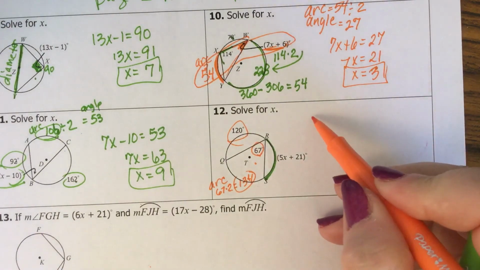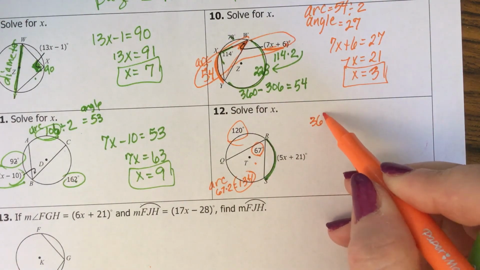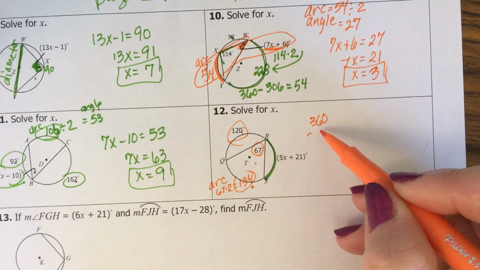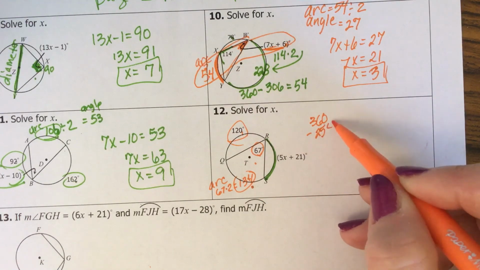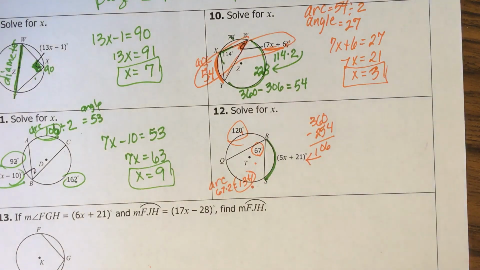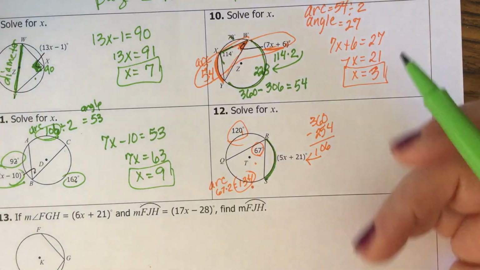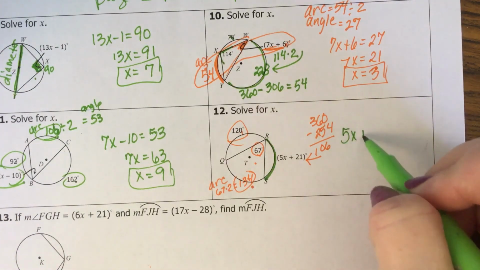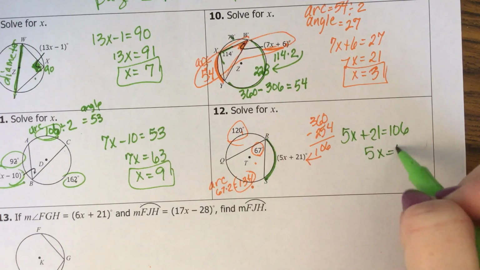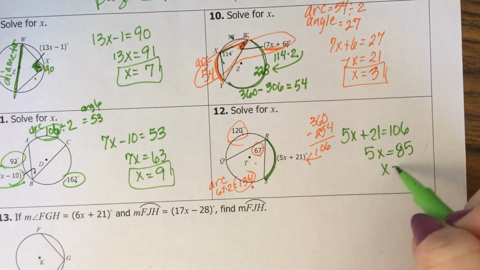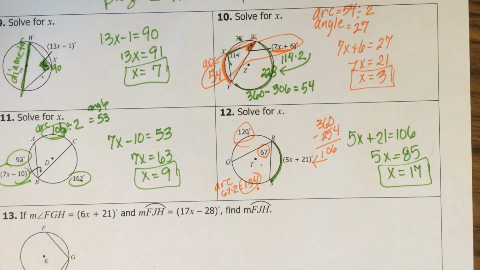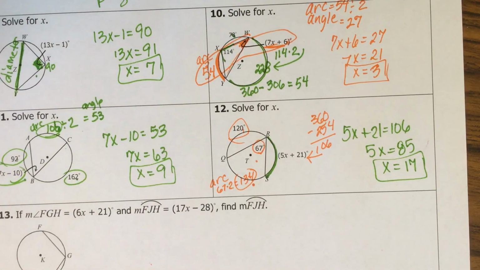So if I take 360 minus these two, which together are 254, that gives me 106. So that means this side is 106. So I'm going to set up my equation. 5x plus 21 equals 106. So 5x equals 85, or x equals 17. So again, we're still working from the fact that we have 360 degrees.